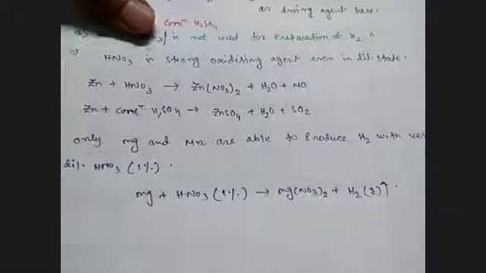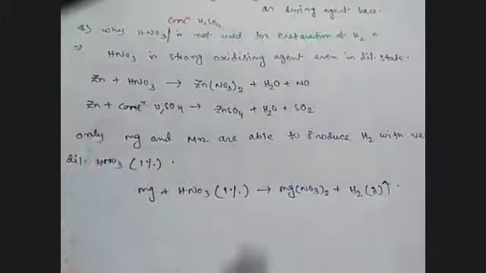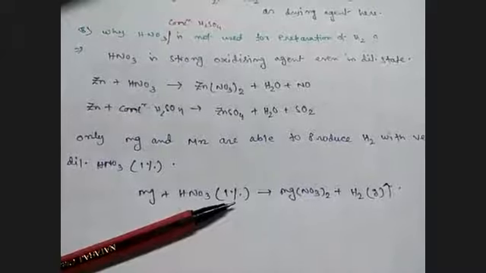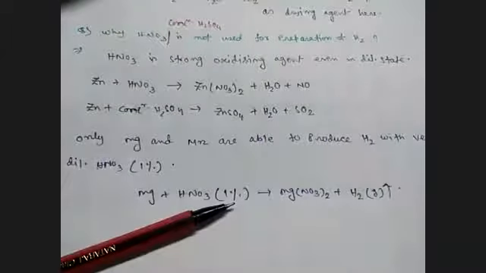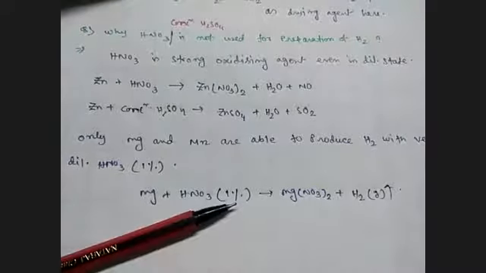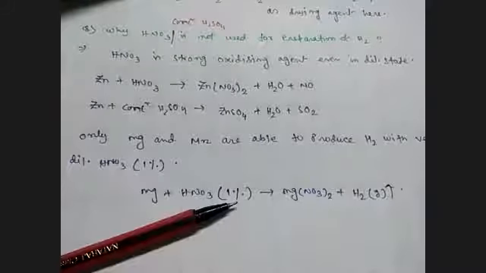In the laboratory process, generally we prefer zinc. Other active metals we do not use, because potassium and sodium are very reactive and react with explosion. So we avoid sodium and potassium, as they react explosively and are expensive. Calcium and magnesium are expensive.